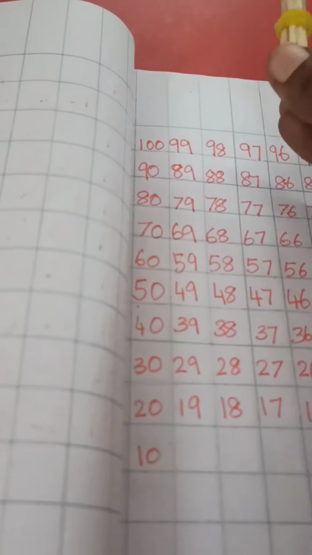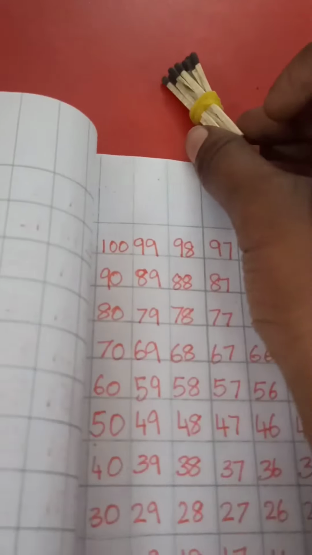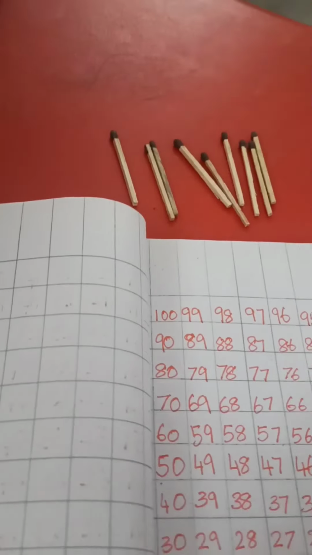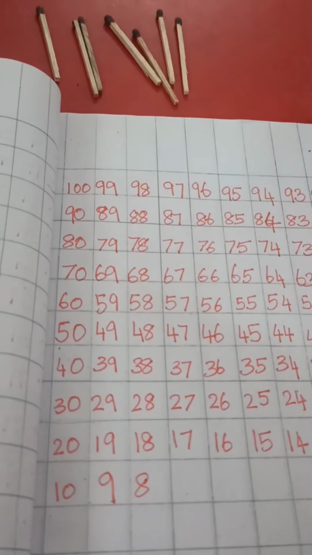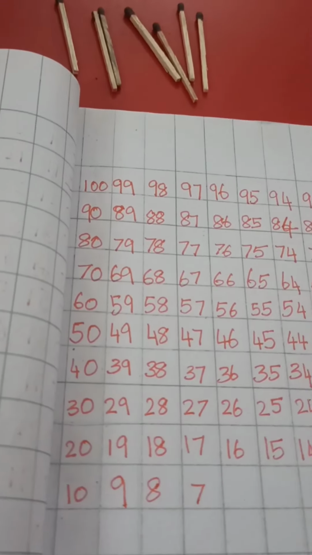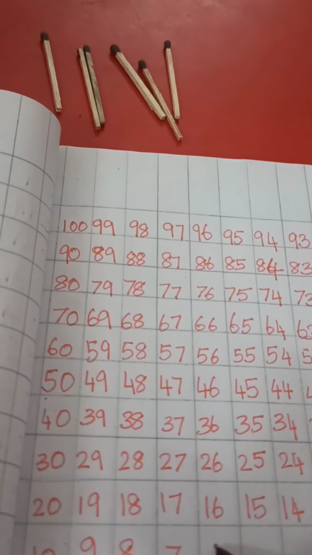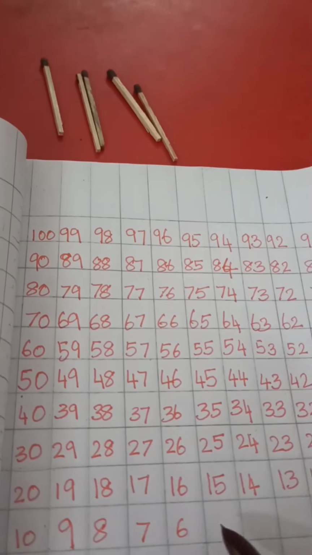And when we take one more one from this, we have to unbundle this 1 ten. So we can take one more, and we have 9 sticks left. Take one more, and we have 8 sticks left. Take one more, and we have 7. Take one more, and we have 6. Take one more, and we are left with 5.